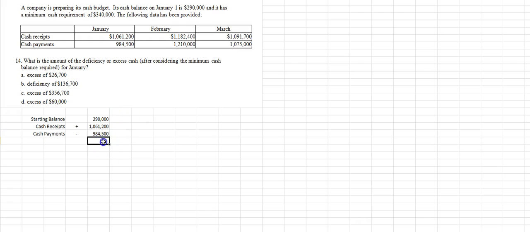We're not finished yet. So your total cash is, you started with 290, you add receipts of 1 million, but you paid 984, right? This plus this minus this is 366,700.